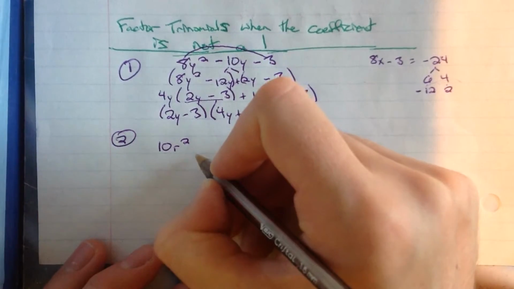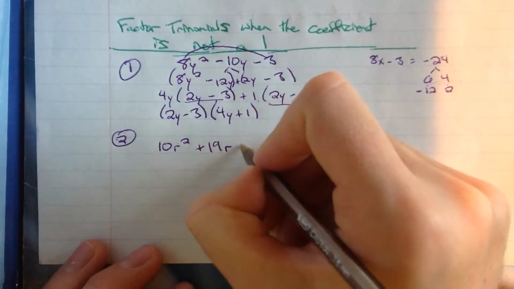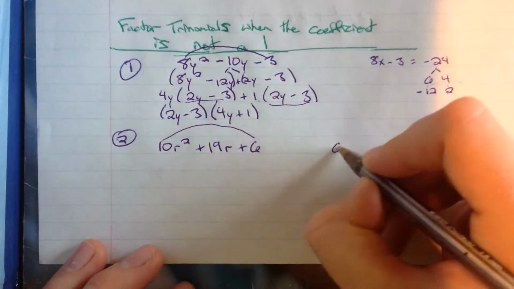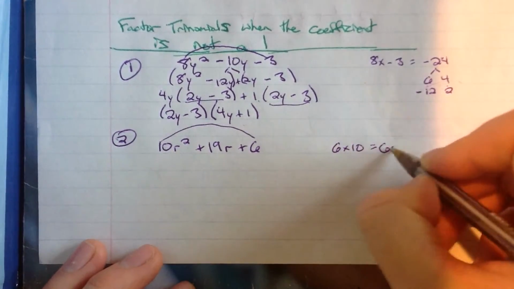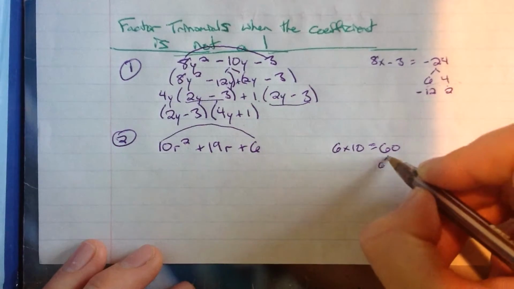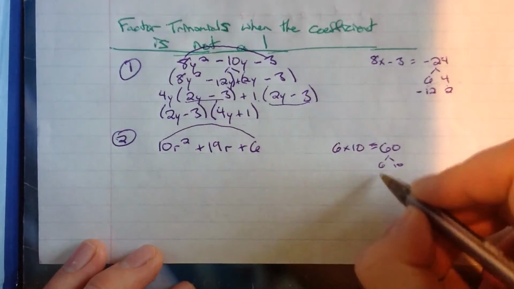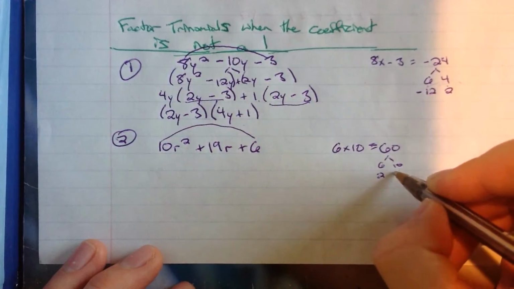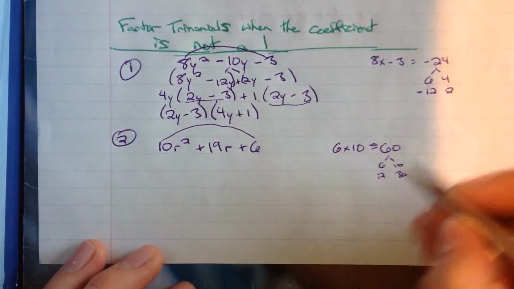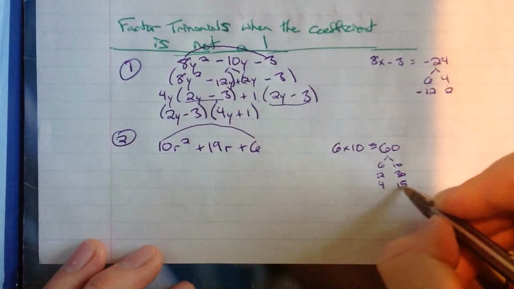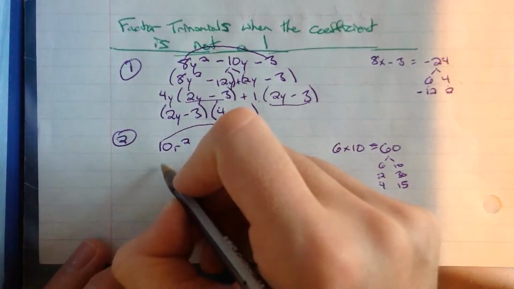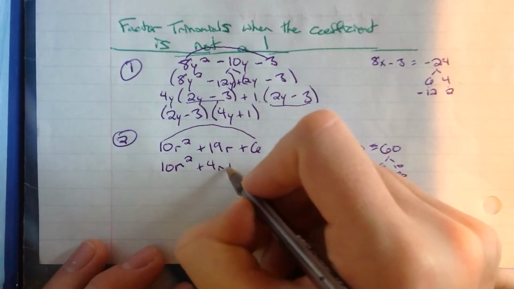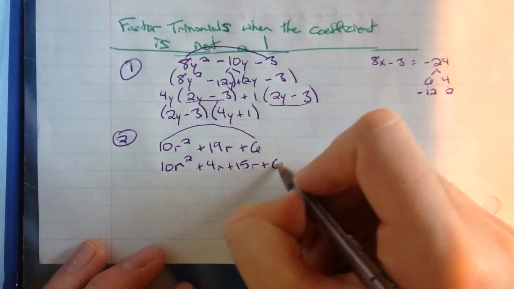10r squared plus 19r plus 6. AC, 6 times 10 equals 60. Factors of 60 are 6 and 10. Well, that doesn't work. It gives us 16, not 19. 2 and 30 doesn't give us 19 at all. 4 and 15, that would work. So we're going to say 10r squared plus 4r plus 15r plus 6.